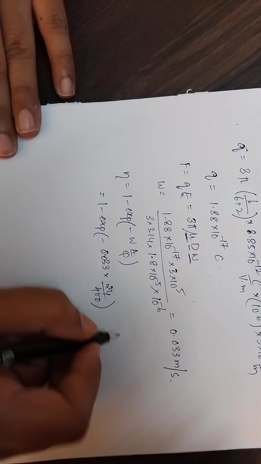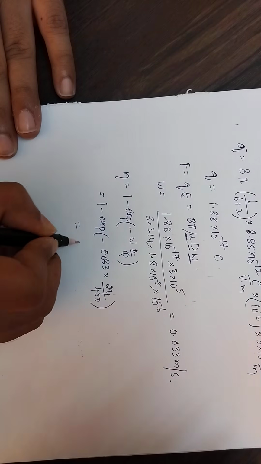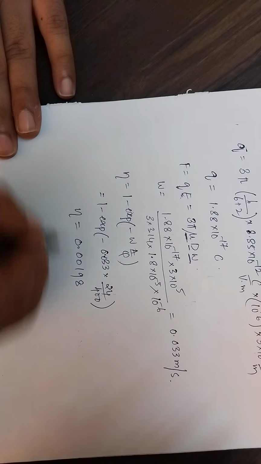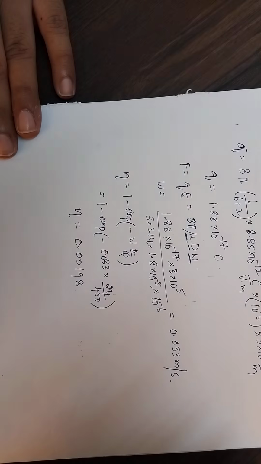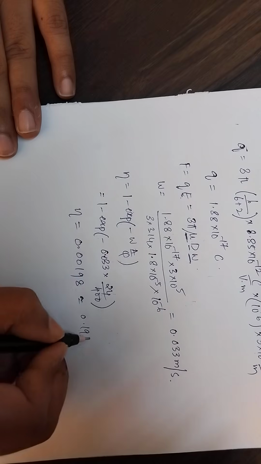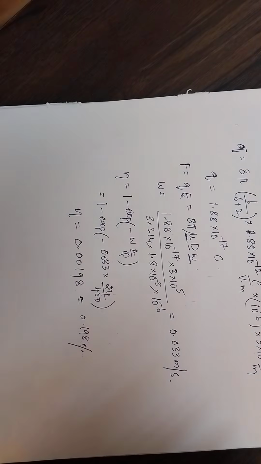So if you substitute, the value you will get is 0.00198, which means 0.198% is the efficiency. Okay. So this is problem 6.